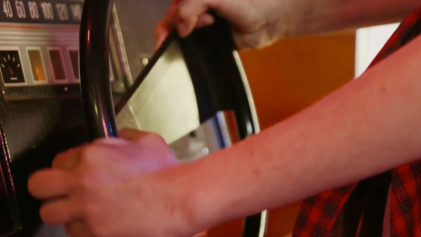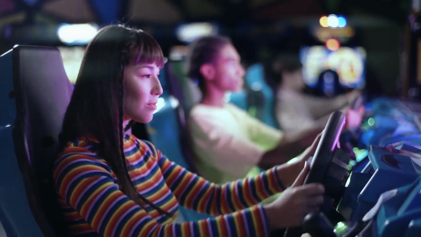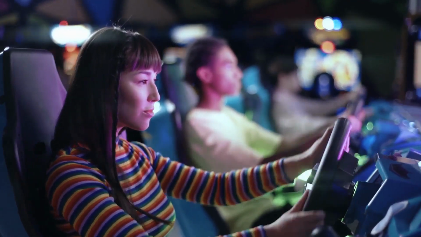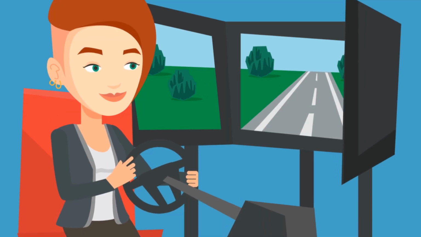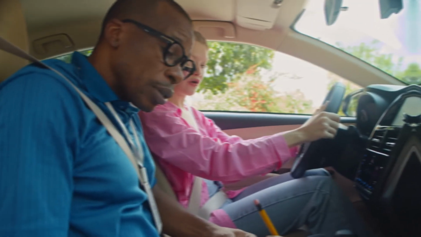They break up the monotony and help you master new skills. Driving simulators are your MVPs here. These aren't just games, they're powerful tools for realistic driving scenarios.